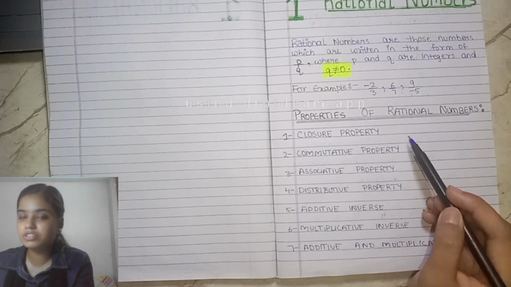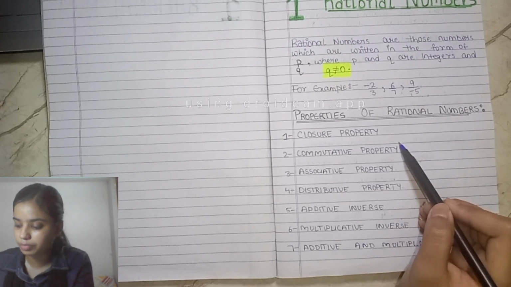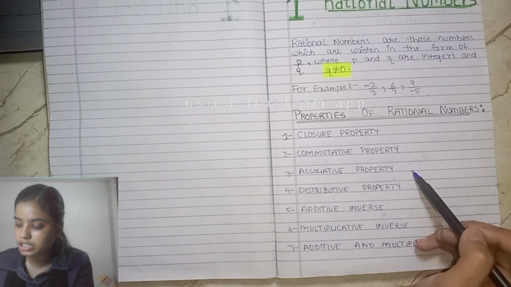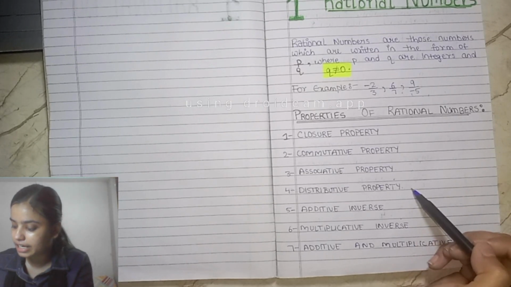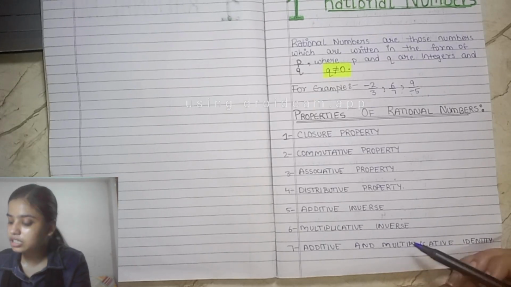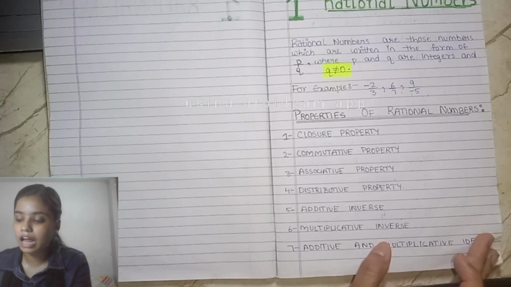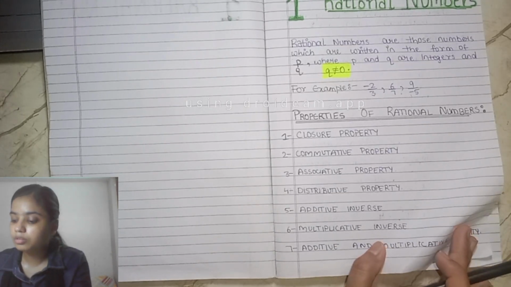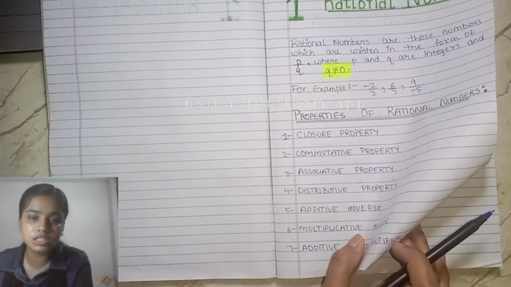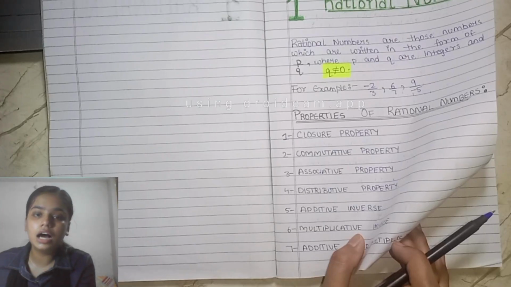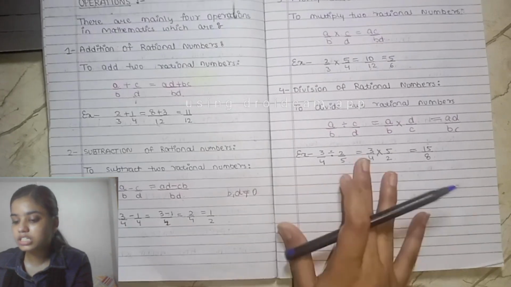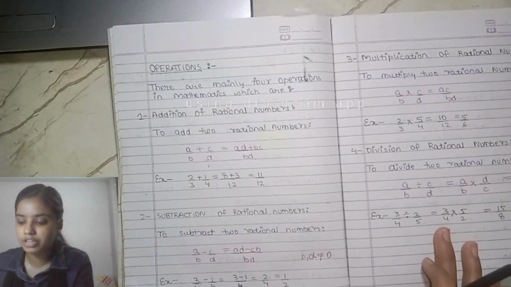So the first property which rational numbers hold is the closure property. Then the commutative property, associative property, distributive property, additive inverse, multiplicative inverse, and additive and multiplicative identity. Okay, so these are the 7 to 8 properties that rational numbers hold. So before going to the properties, let's see what the operations are and how we are going to apply the operations between two rational numbers. So our next topic is operations of rational numbers.